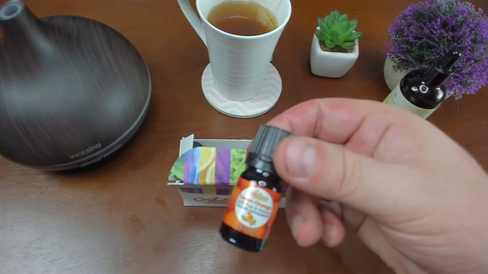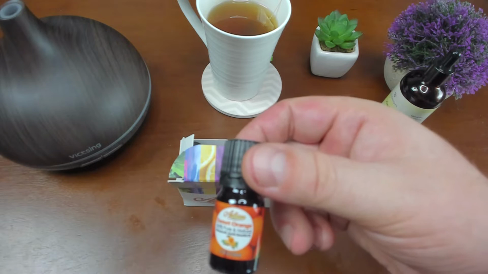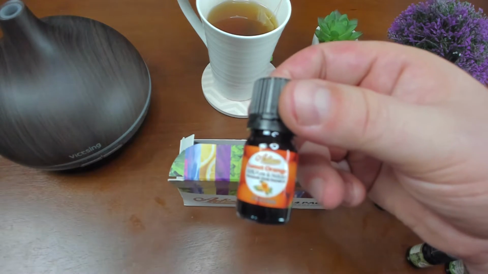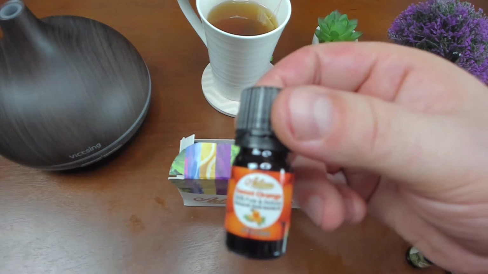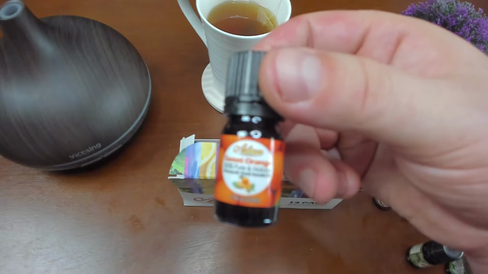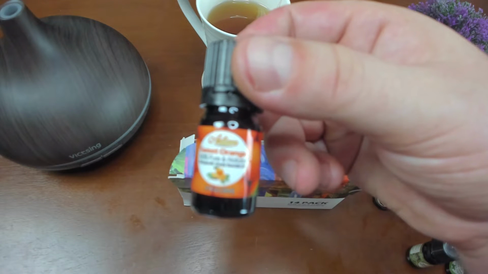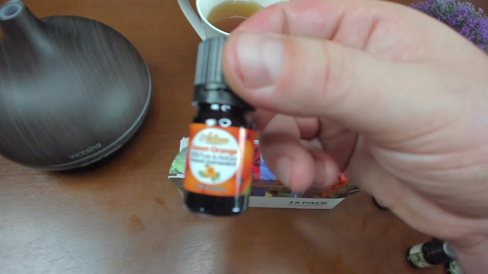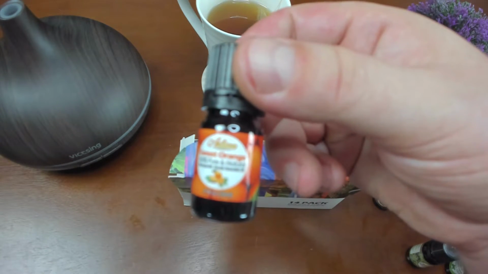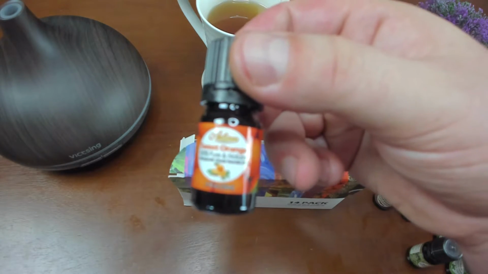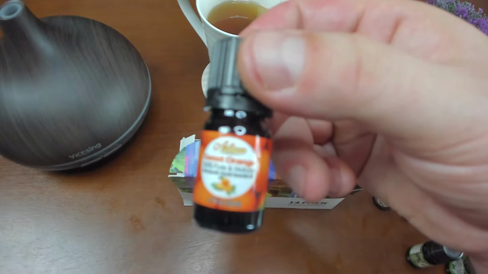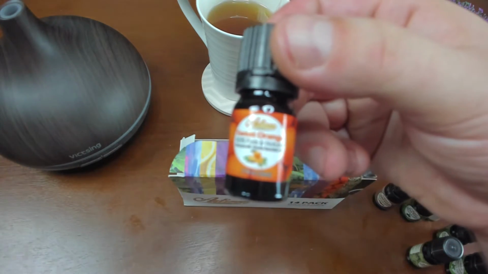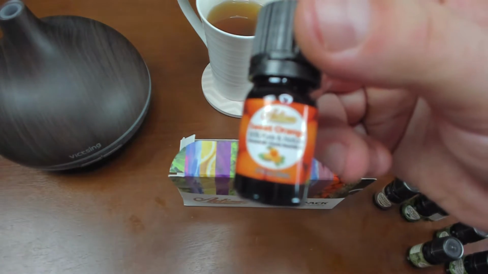Alright, another one of my favorites here, which is sweet orange. It actually has sort of an interesting history. Let's go ahead and open it up and smell it, and then we'll talk about the history.